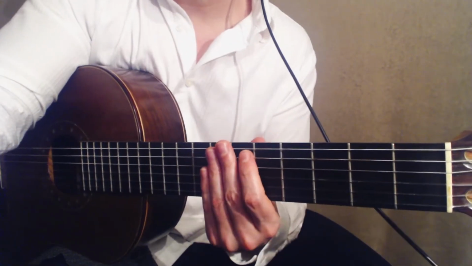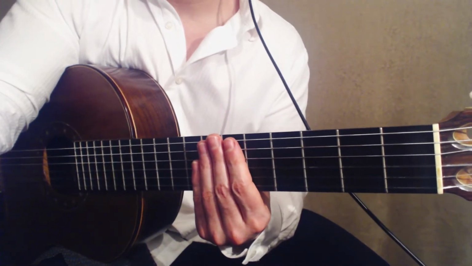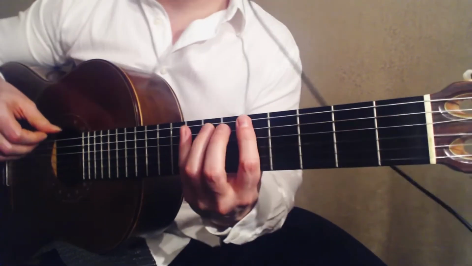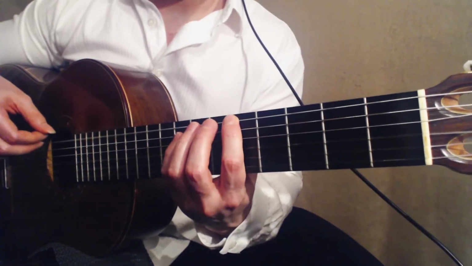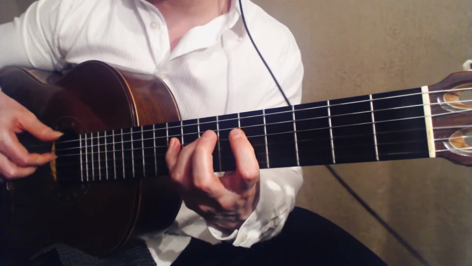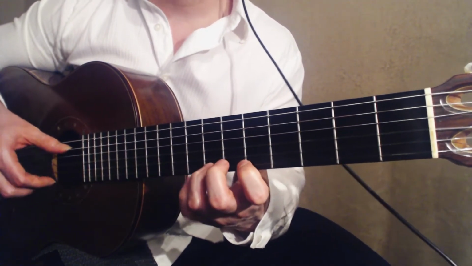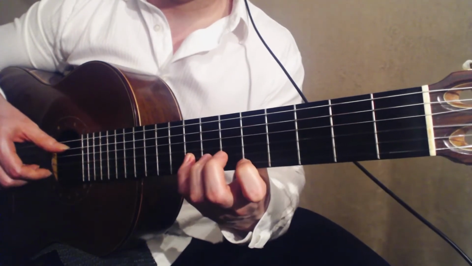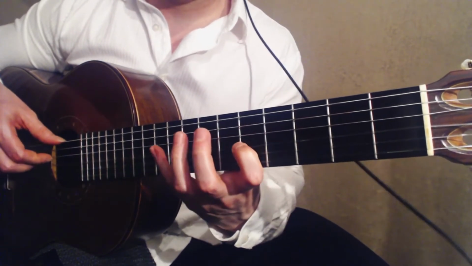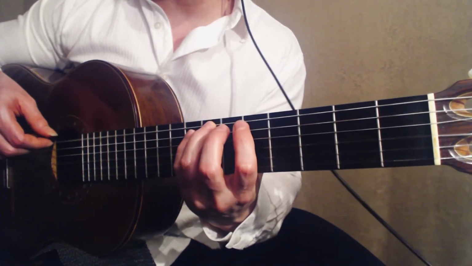Okay, now we're going to apply the same rhythms to our A minor scale. 1, 2, 3, 4, 1, 2, 3, 4. These are quarter notes. Get really comfortable with the quarters. And once you're comfortable with these, you can then add the eighth notes.